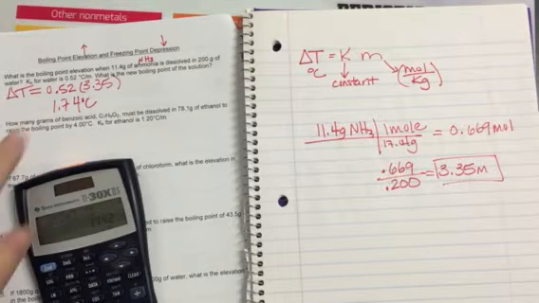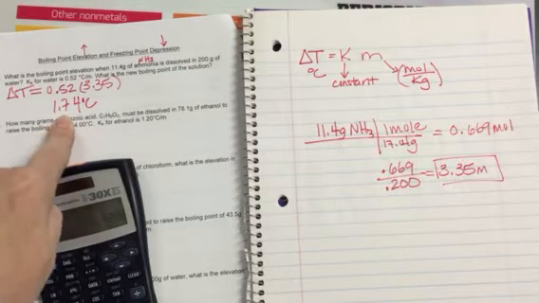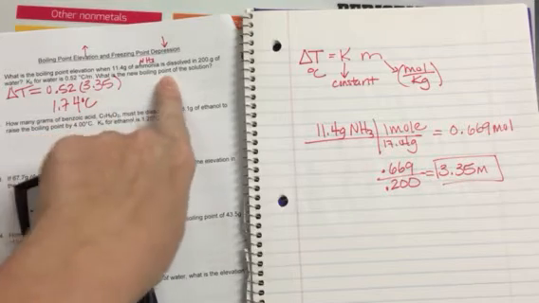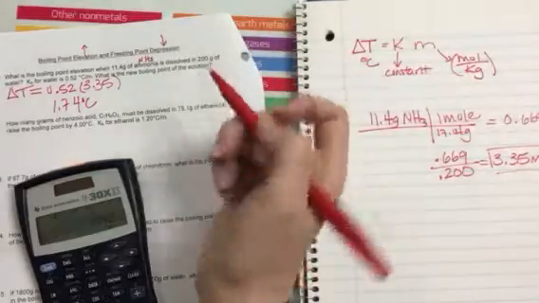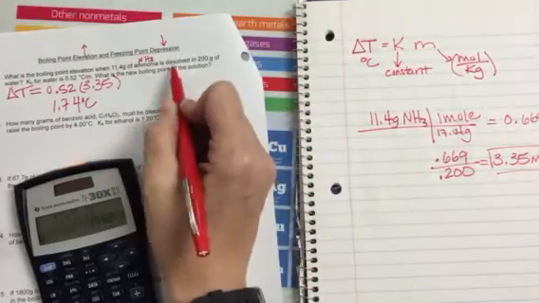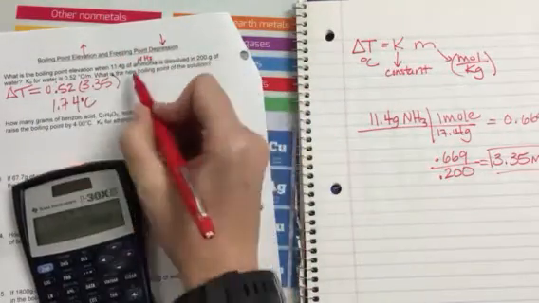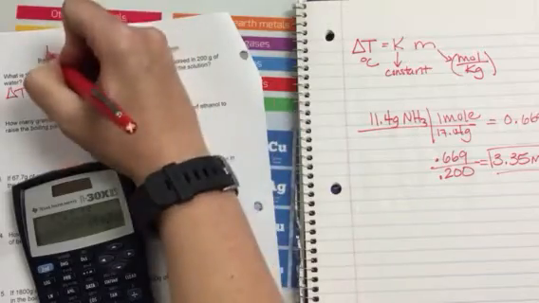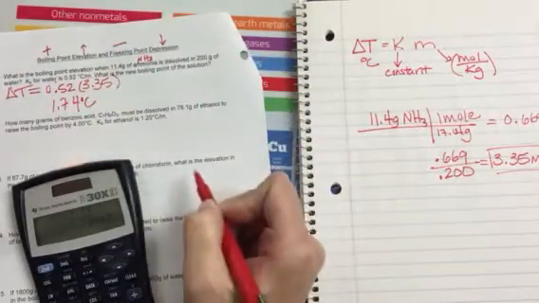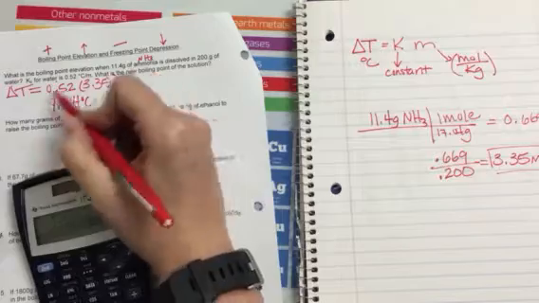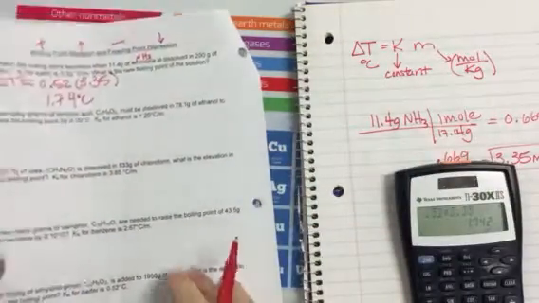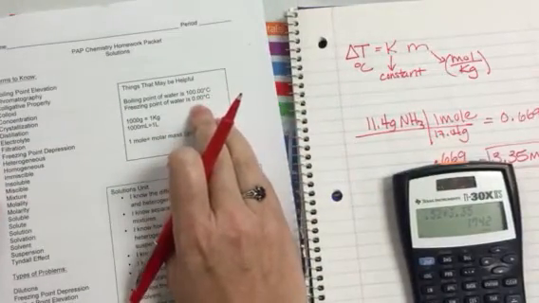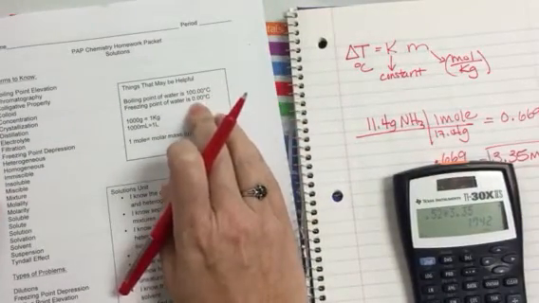The second question says, what is the new boiling point? When the question asks this, you take your original boiling point, which is water's, and you add your change in temperature, because boiling point adds and freezing point subtracts. If you aren't sure of the boiling point or freezing point of water, I put it on the front of your homework packet right here.